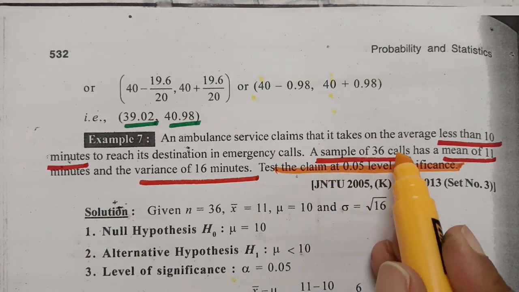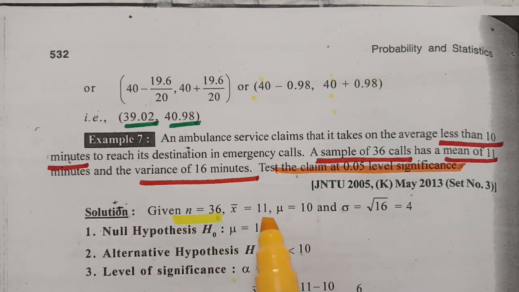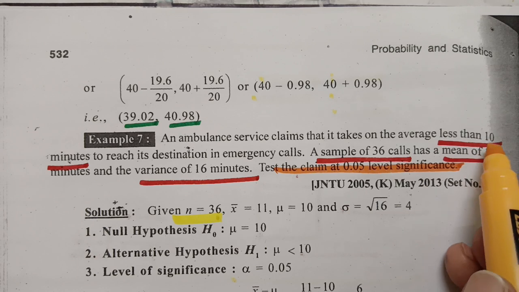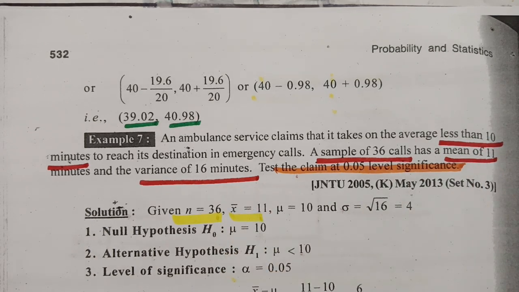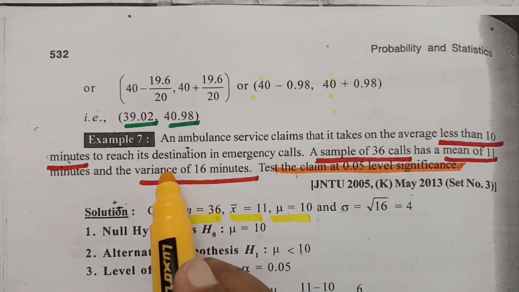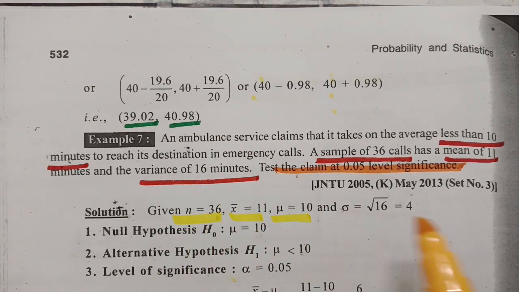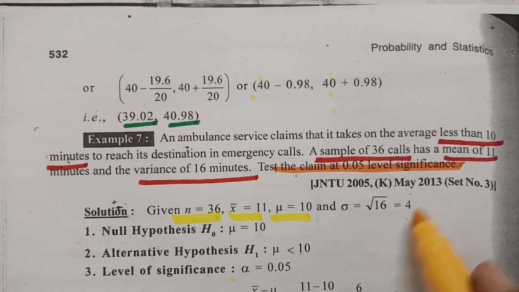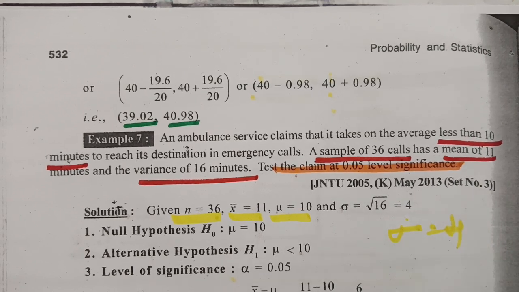N, the sample size, is equal to 36. The mean here is 11, and the average here is 10. Among these two, which is bigger? X bar is given as 11, so x bar is equal to 11 and mu is equal to 10, and variance is given this time. So variance is equal to 16. Therefore standard deviation is equal to root over variance, that is root 16, which is equal to 4. Sigma we got as 4.